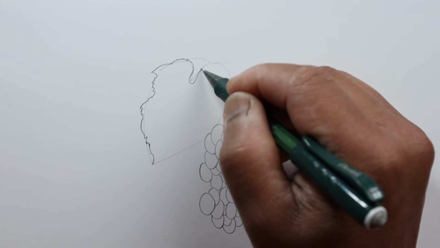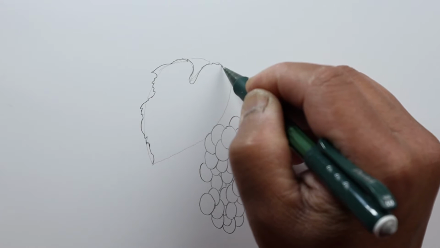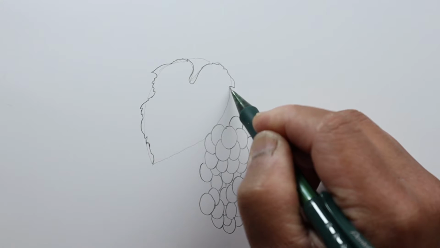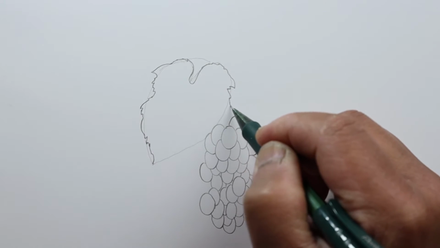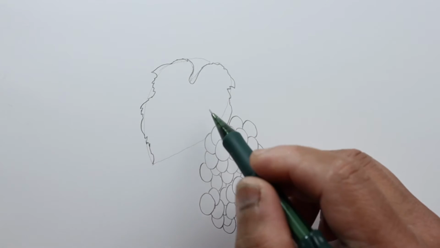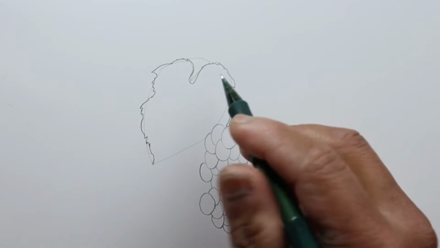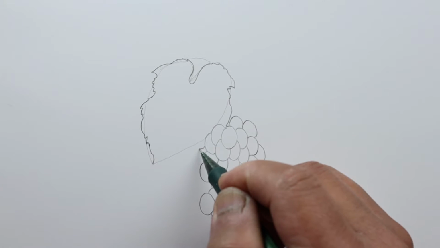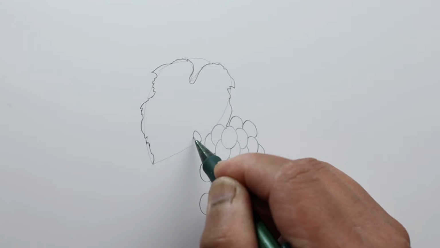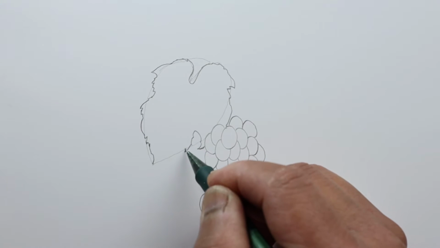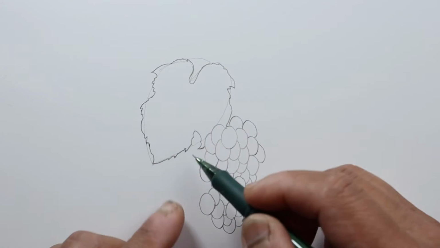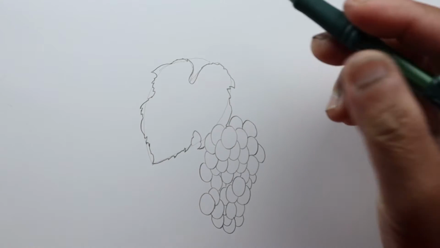Let's make some squiggly lines here, going out and then heading back, and then in. The way I drew this, it's going to fall behind these two grapes here. So continue it down here, and then go back, making a little gap there. You can really experiment, it doesn't really matter.